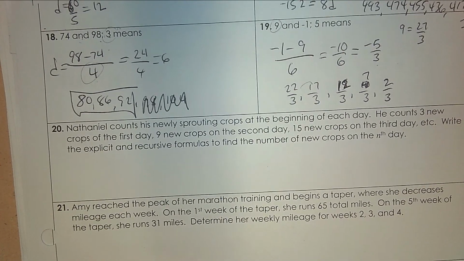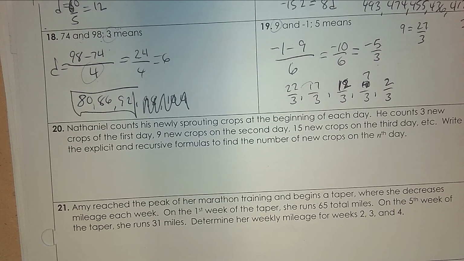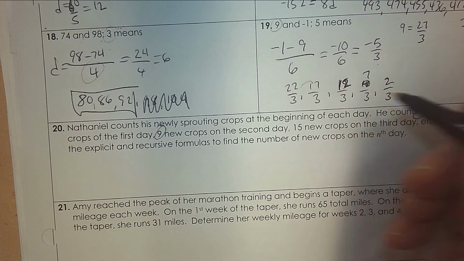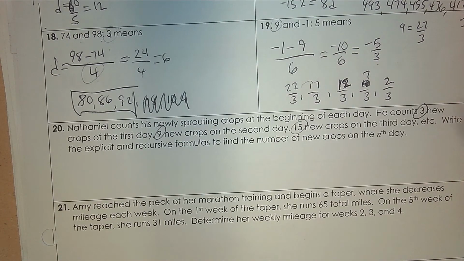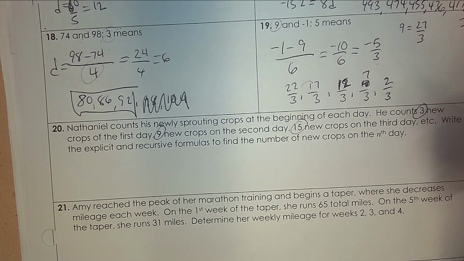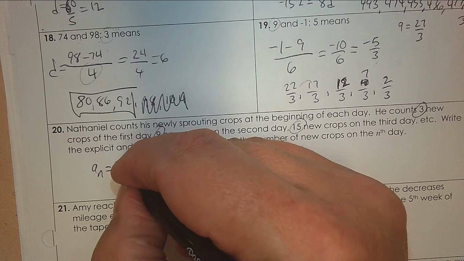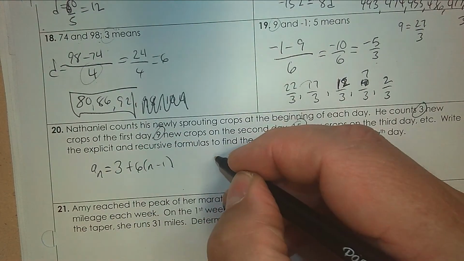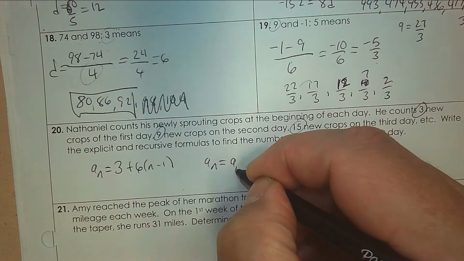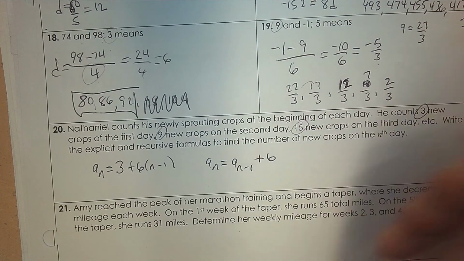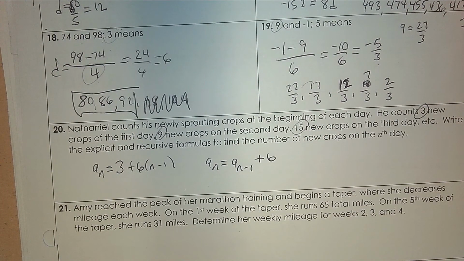All right, last one, a couple stories. Nathaniel counts his sprouting crops at the beginning of each day. He counts 3 new crops on the first day. So we got 3, then 9, then 15. It's arithmetic because we're going up by 6 every time. Write an explicit and recursive formula. So for the explicit one you start with 3, and we're going up by 6 every time. For the recursive one, you take the one before, and you add 6 every time. And there you go.